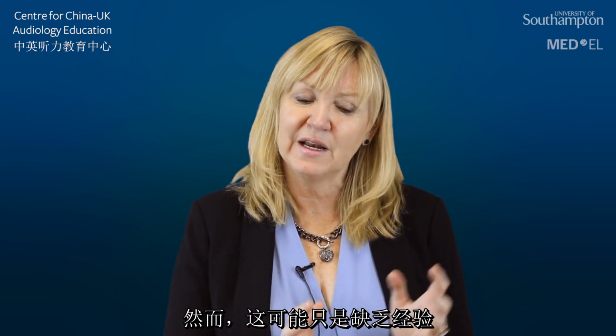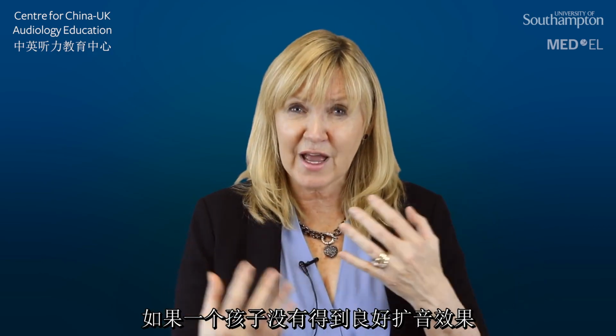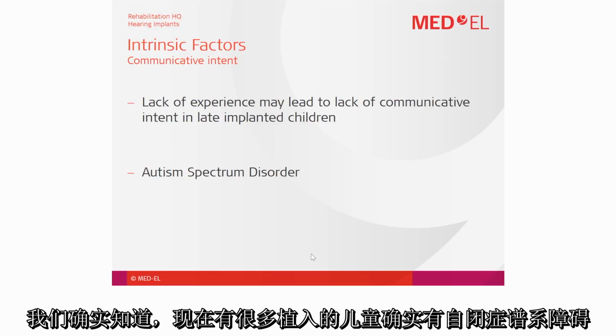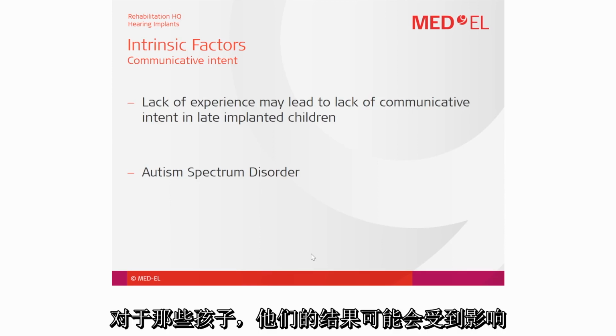However, it can be simply a lack of experience. If a child hasn't had good amplification, hasn't had the ability to have lovely communicative interactions with those around them, that can reduce their communicative intent. It can reduce their desire to be part of the communicating world. And so those are factors that can sometimes affect outcomes in children. We do know that a significant number of children who are implanted now do fall onto the autistic spectrum. And for those children, their outcome may be affected.